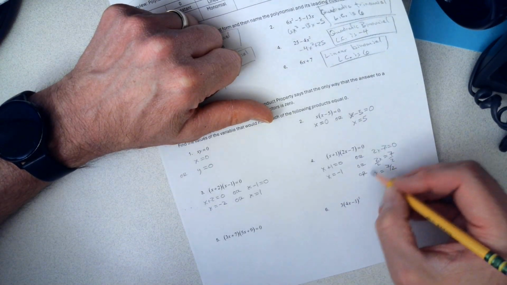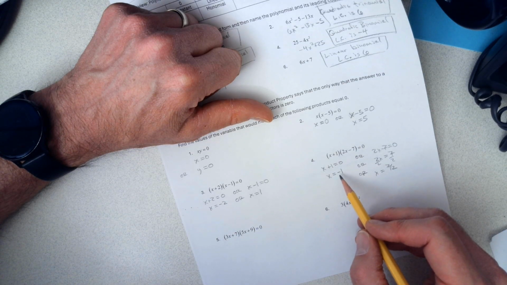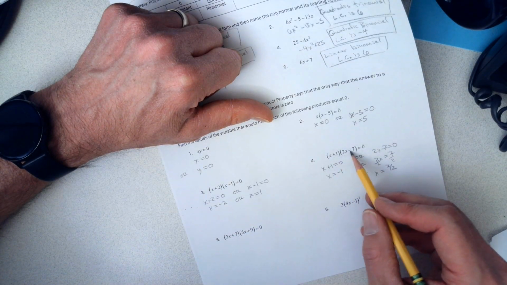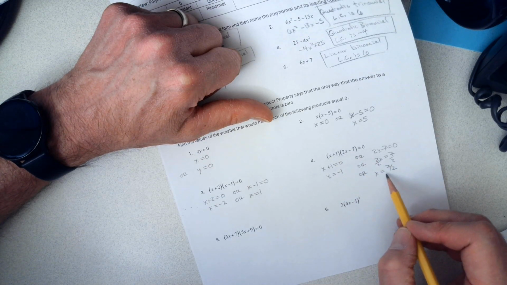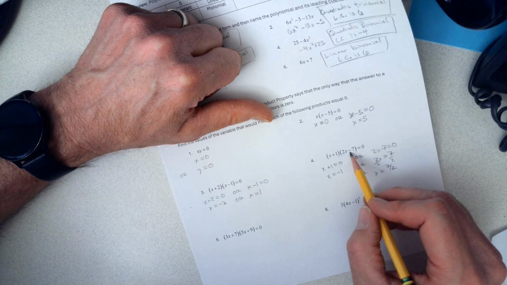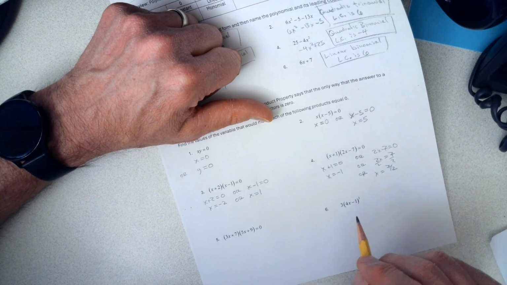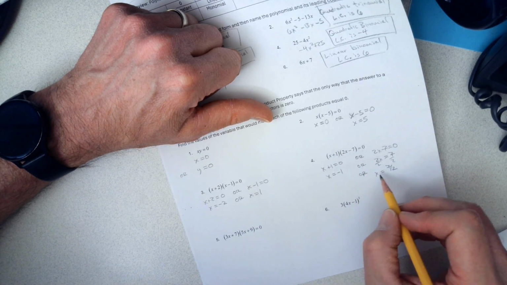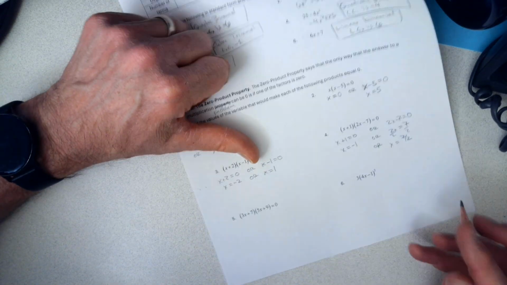Good math people now, we love a good fraction. So if x is negative 1, it'll make this part 0 and this something else, but who cares because it's times 0. If x is 7 halves, it'll make this part 0 and this part will be who cares because it's getting multiplied by 0. Right, so these are the two solutions to this equation.